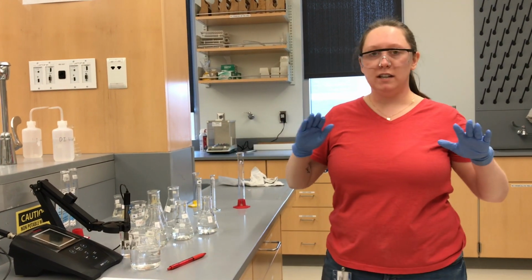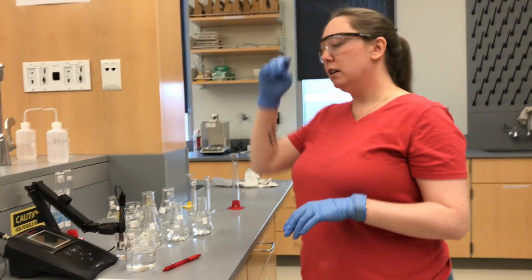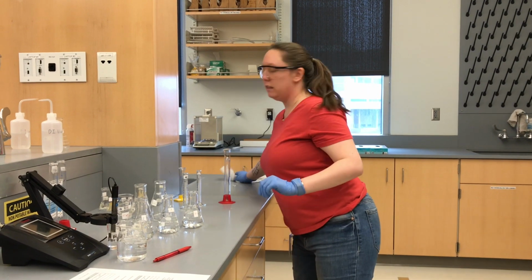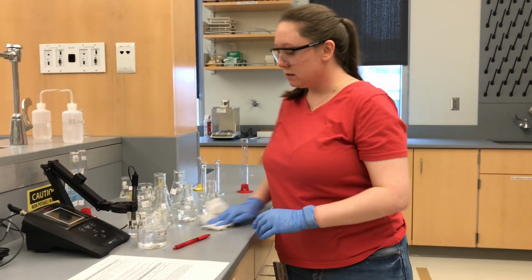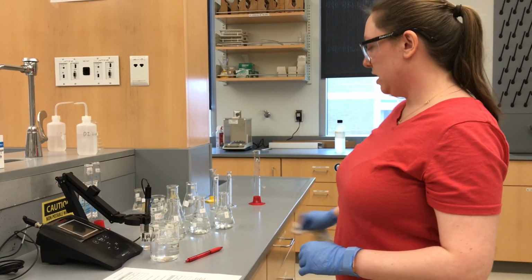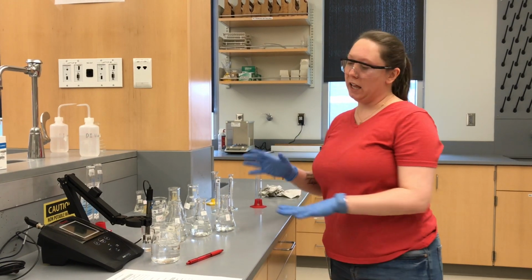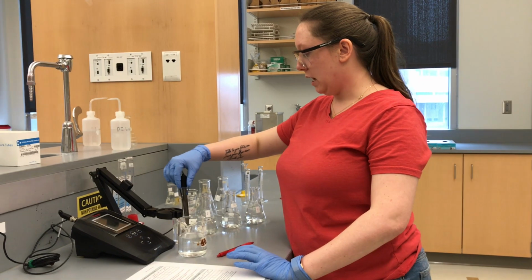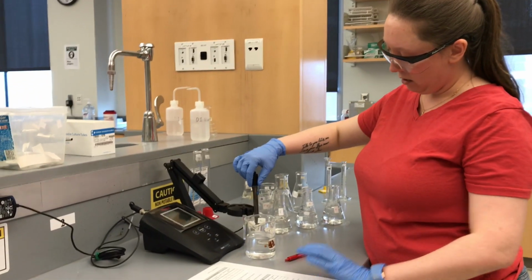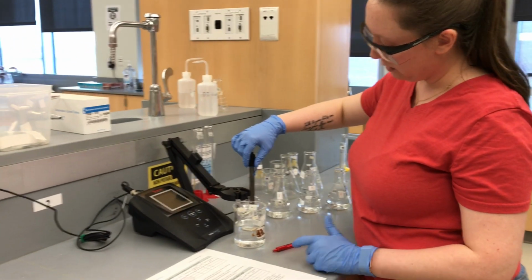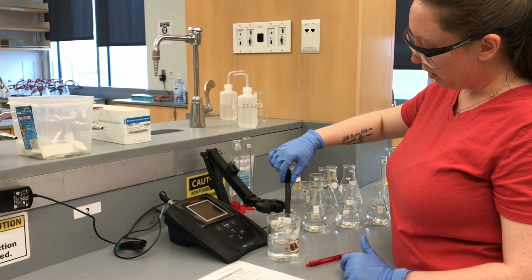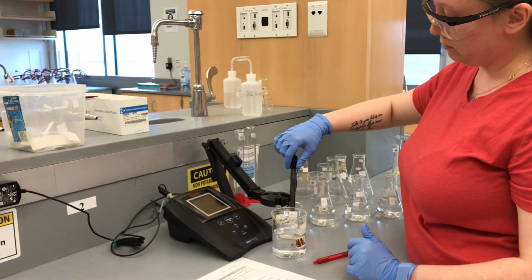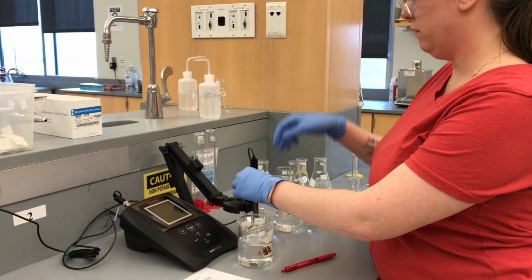So I haven't done anything to them yet. So we are going to read the pHs of just the buffer without adding any titrant to it. Okay, so this is our pH meter. It contains a little bulb here that will read the pH electronically for us.